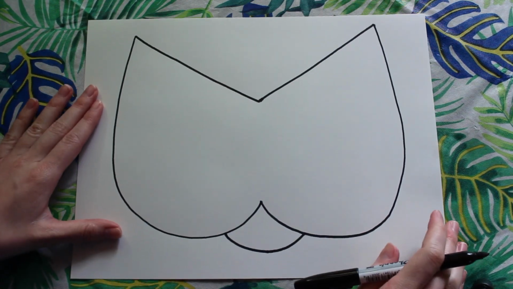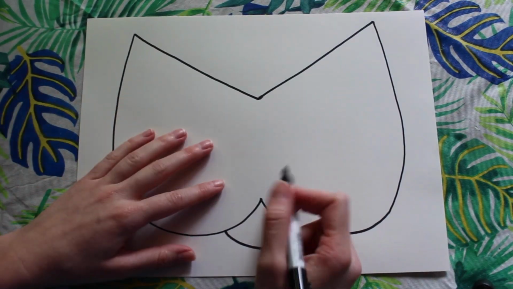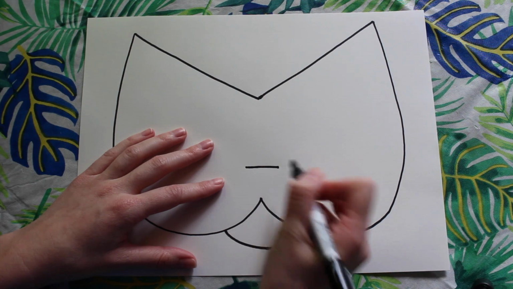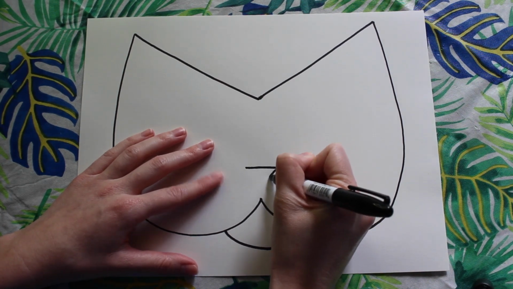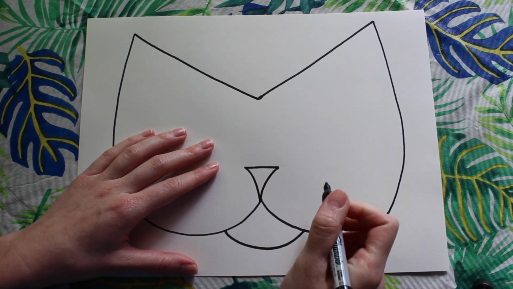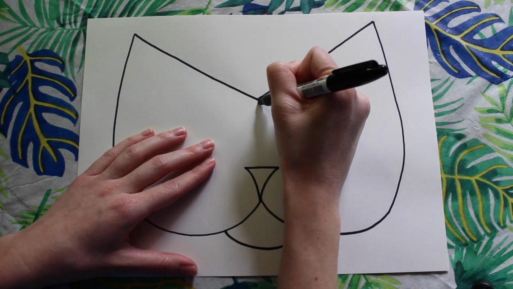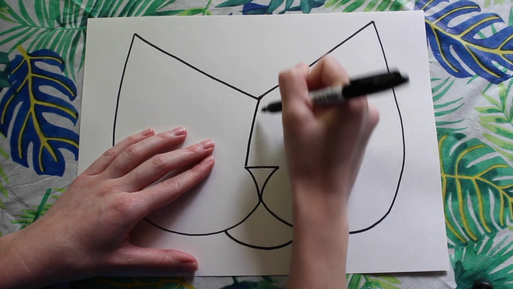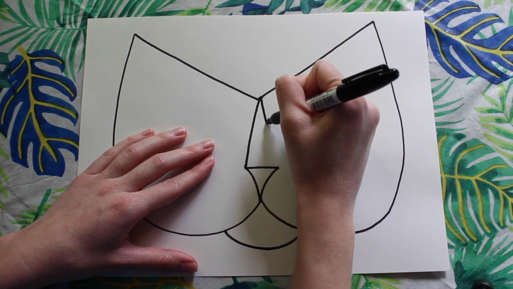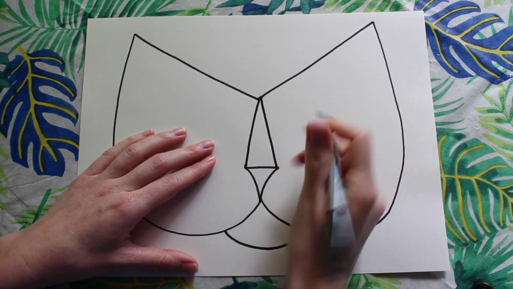I'm going to be drawing the nose. I'm going to be drawing a triangle, but if you would like to draw a different shape, feel free. I'm going to draw the bottom of the triangle, and then I'm going to have either side kind of curve in. Next, I'm going to draw two diagonal lines from that midpoint to either side of that triangle, making sure that my lines make it all the way to the corner.